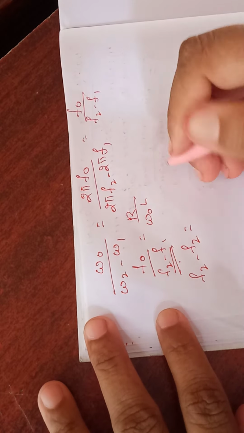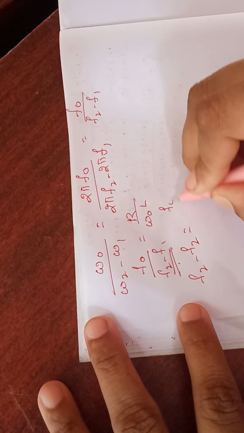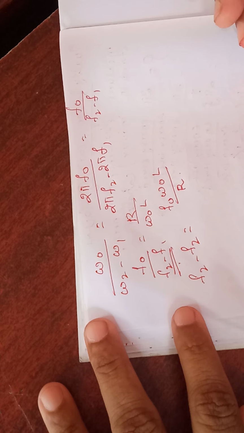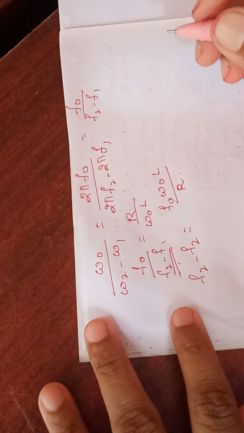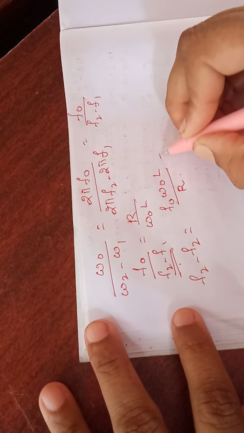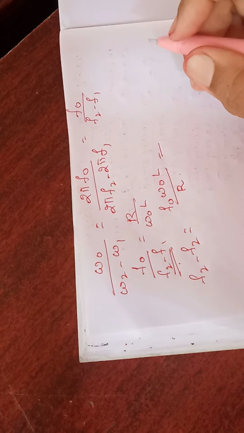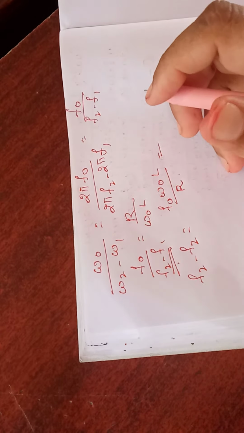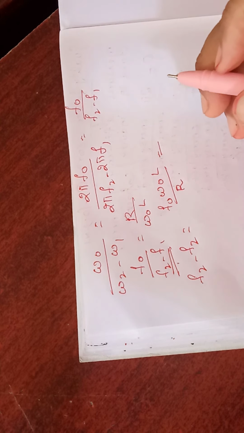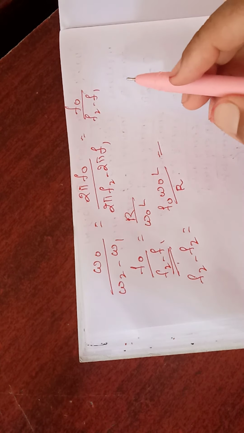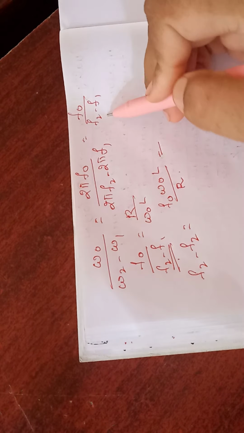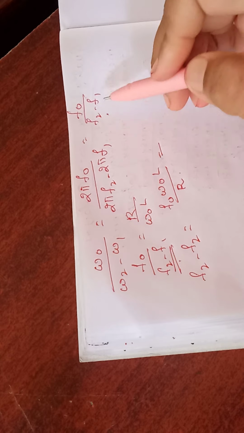So that is equal to F naught omega naught L by R, which is equal to F naught omega naught by R. So it is F naught by F2 minus F1.